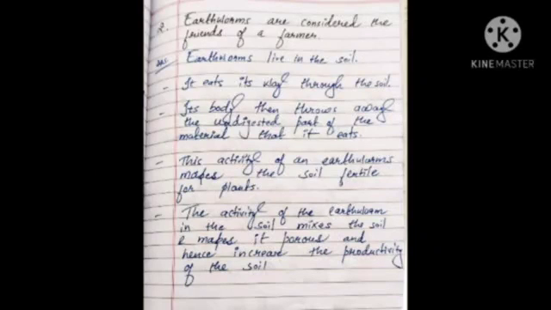It eats its way through the soil. Its body throws away the undigested part of the material that it eats. This activity of an earthworm makes the soil fertile for plants. The activity of the earthworms makes the soil porous and hence increases the productivity of the soil.